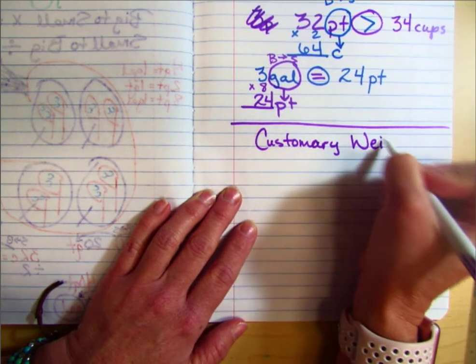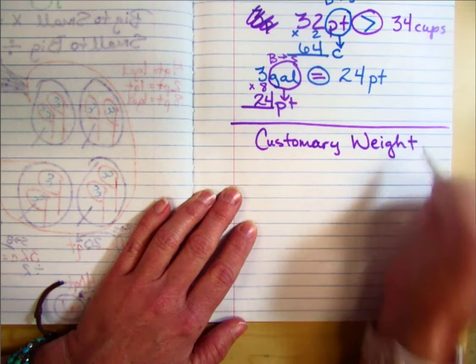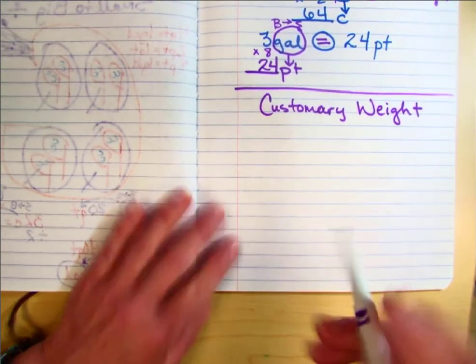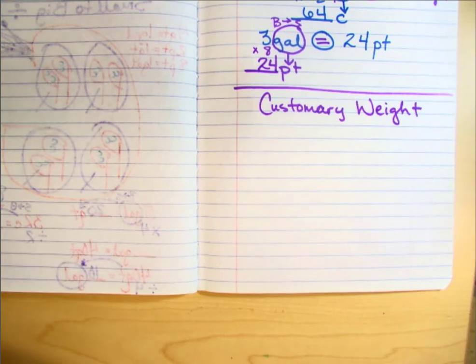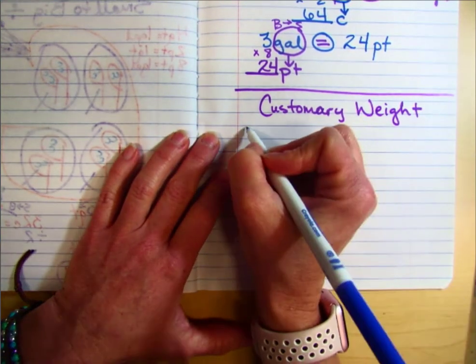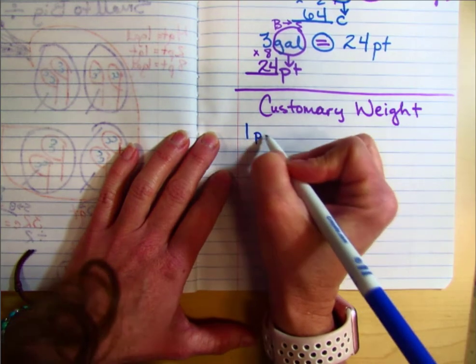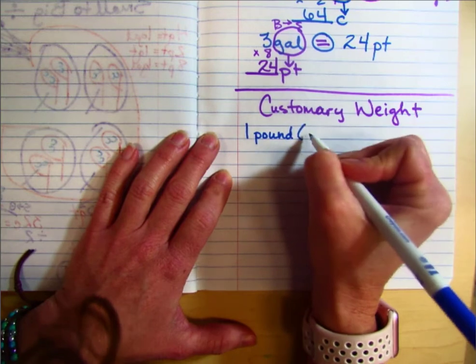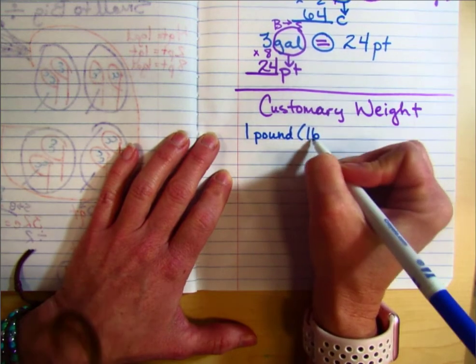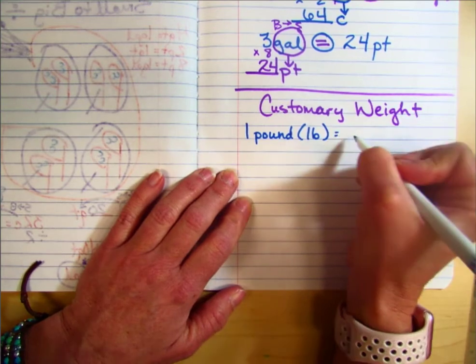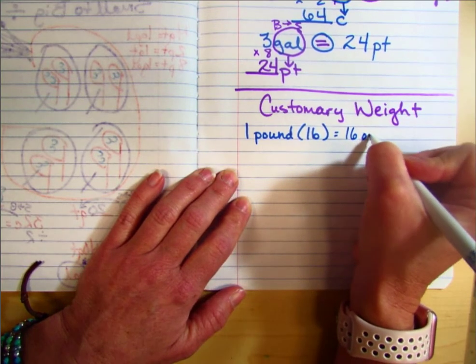conversions, and I go over this really fast because by the time you practice capacity and length for a couple of days, the weight is a piece of cake. You're always going to be given a chart that says what everything is. 1 pound is abbreviated LB. So if you see LB, that means pound. 1 pound is 16 ounces.